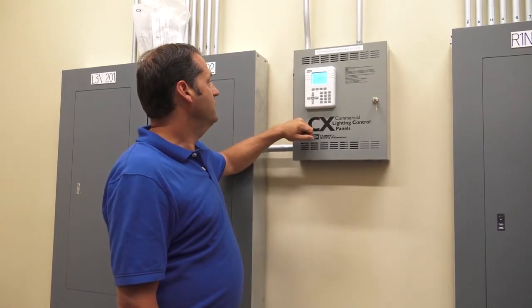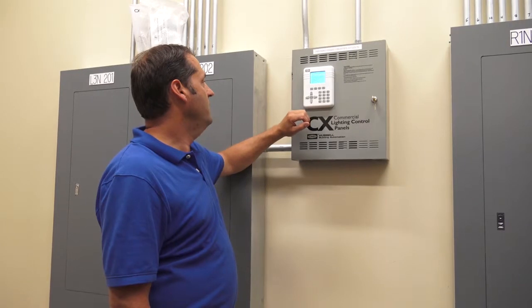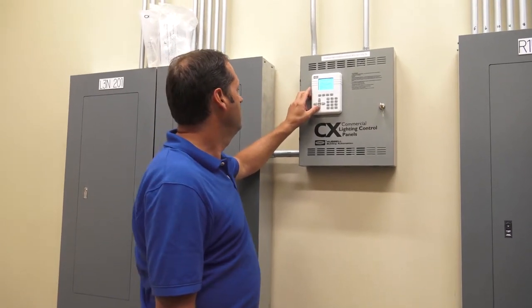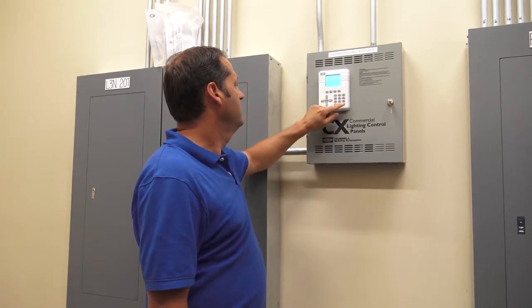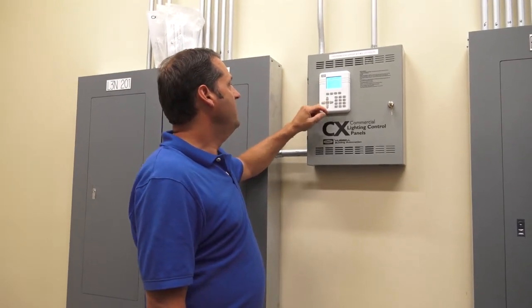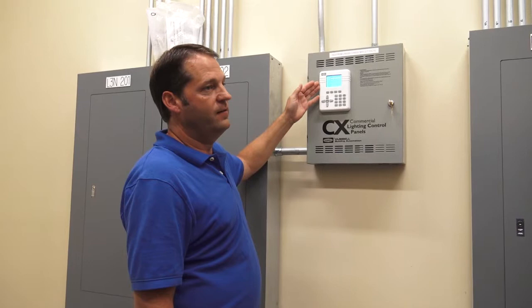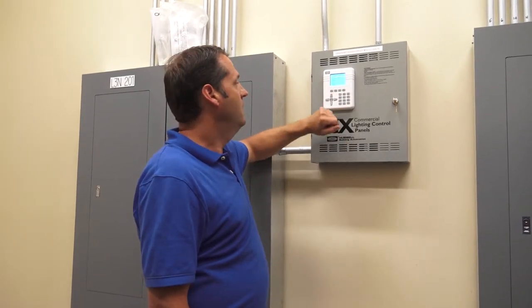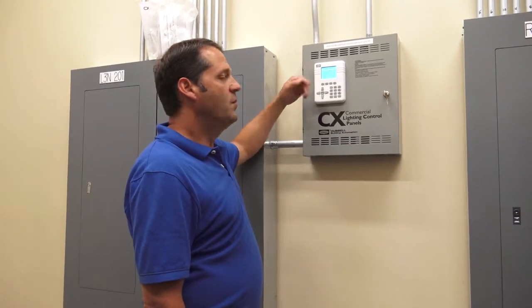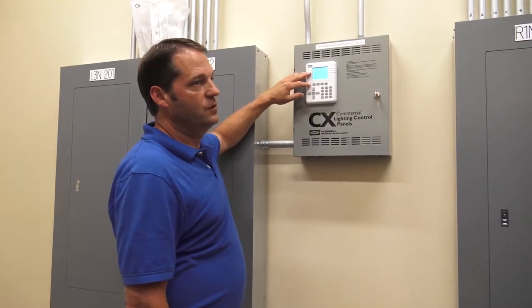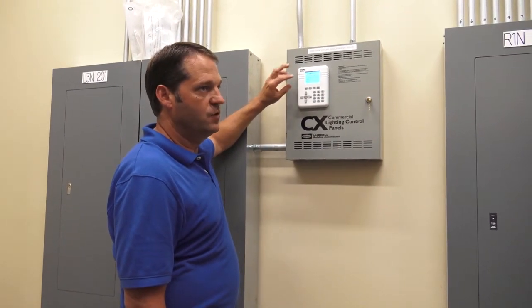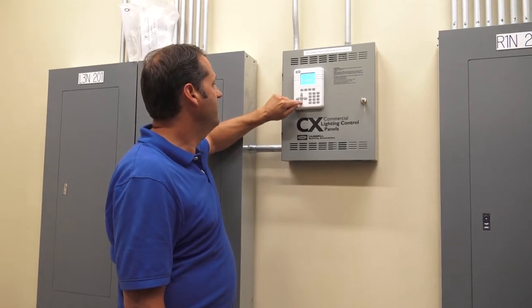System tools, okay? So the only thing that's really helpful in system tools is, I'll go back to that. So manual controls, you can turn things on and off through the keypad. You can dim things up and down if we had dimmers. You can shut groups on and off. You can turn schedules on and off and things like that.